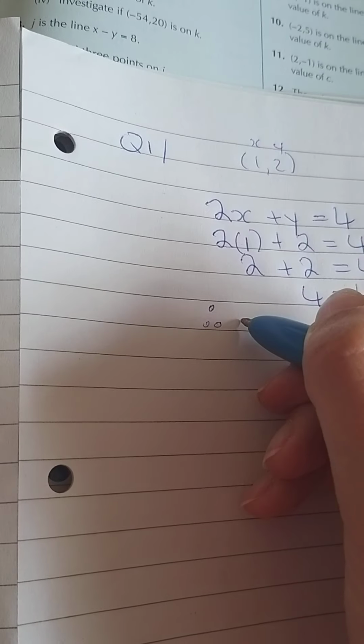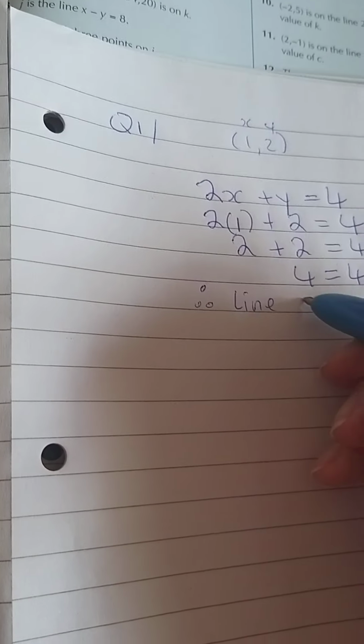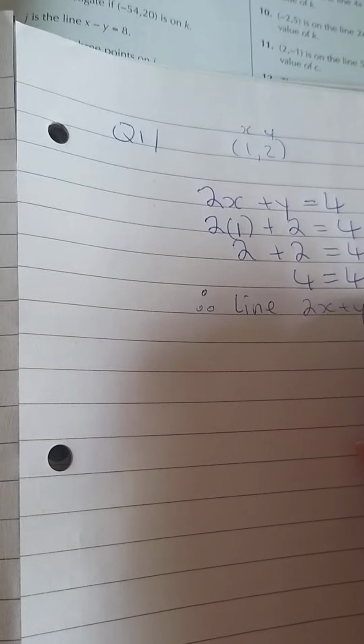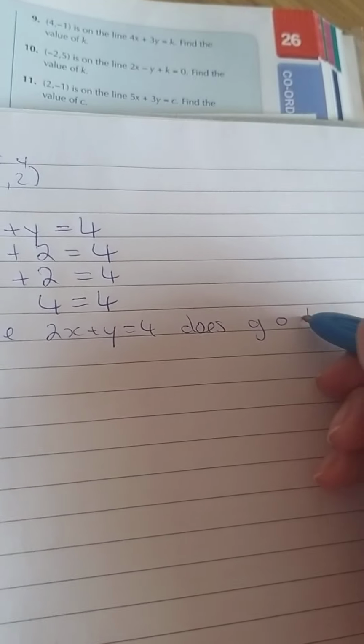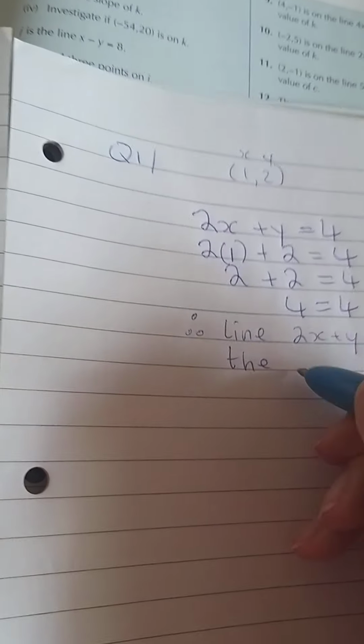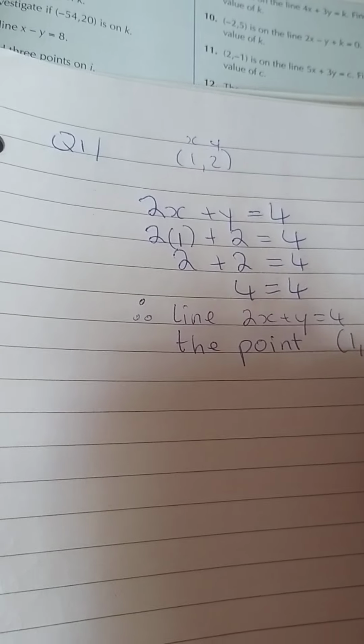Therefore, line 2x plus y equals 4 does go through the point 1, 2. Okay, that's the first one done.